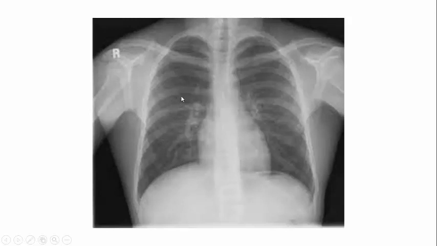And while evaluating, you have to check both sides because both sides are symmetrical, and you have to compare both sides, and you need to comment upon both side findings.